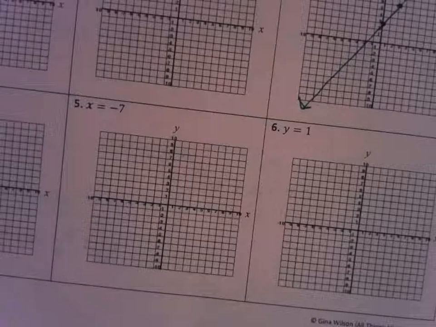Okay, I don't want to talk anymore because I've talked enough. So, finish the rest of the packet. If you need help, let us know.